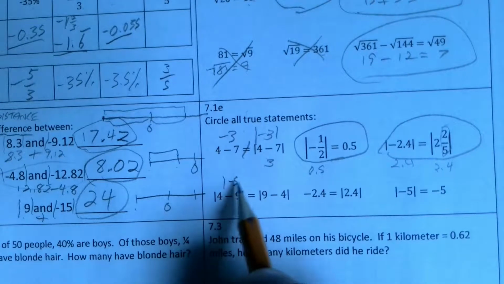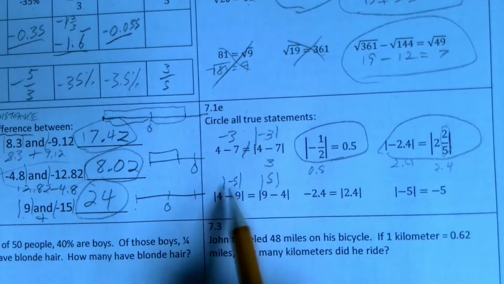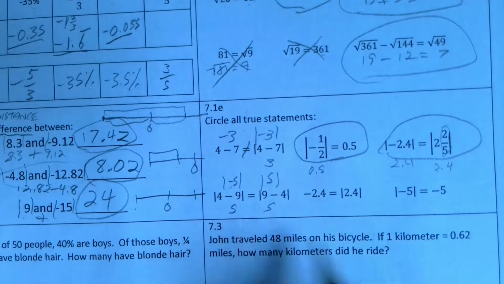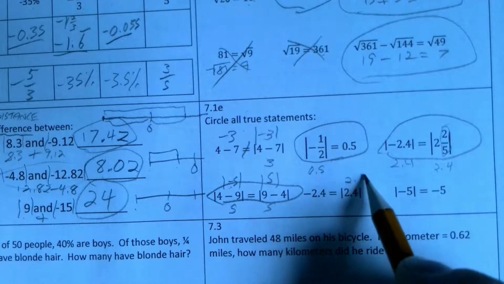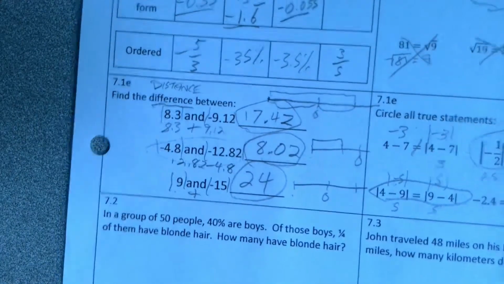This is negative 5. This works out to 5, but since they both have the absolute value bars, they're going to be equal. This comes out positive, it's not equal to the negative. This comes out positive, it's not equal to a negative. All right, moving on.